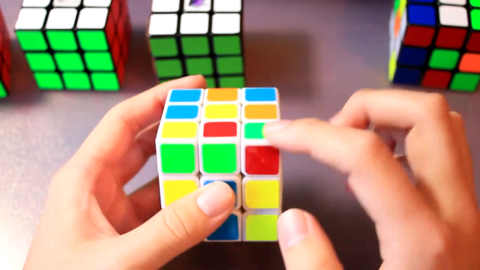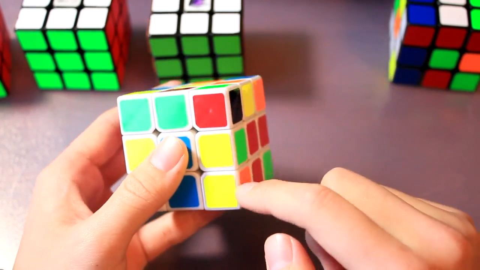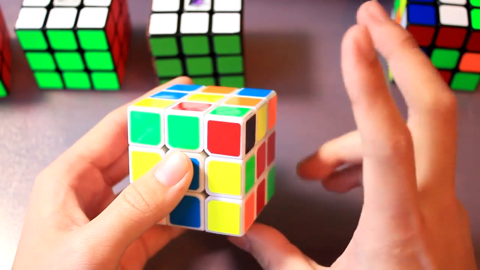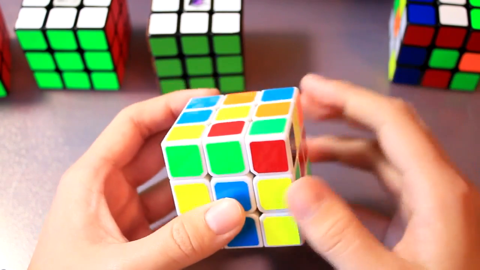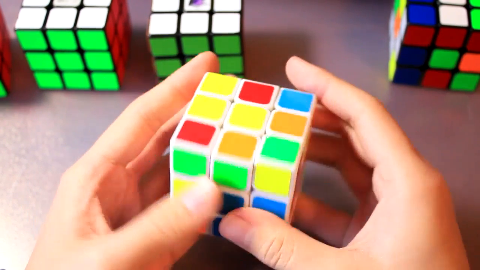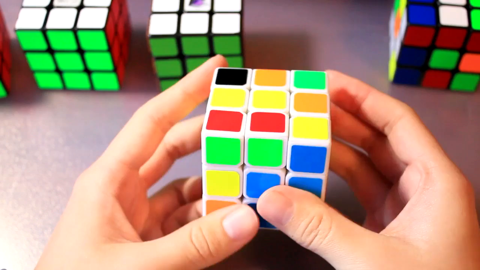And when you insert this, you want to insert from this angle into this slot. So you're going to do an RU to R prime. And the reason you want to do that is so that you can split these 2 up, like so. You want to pair this.